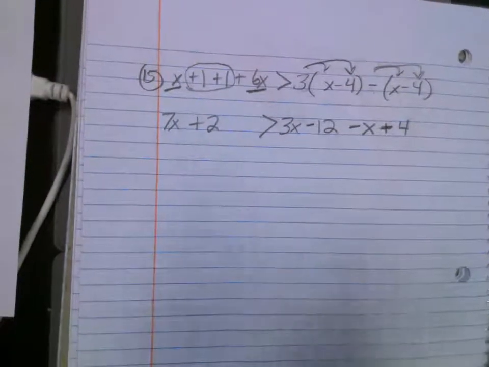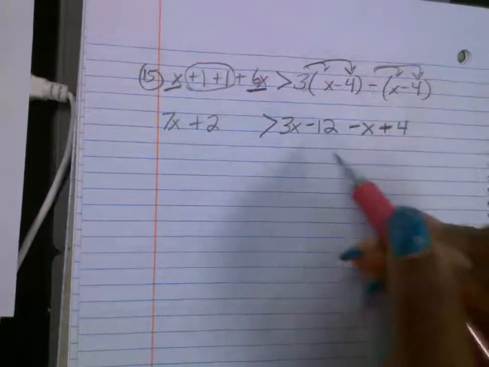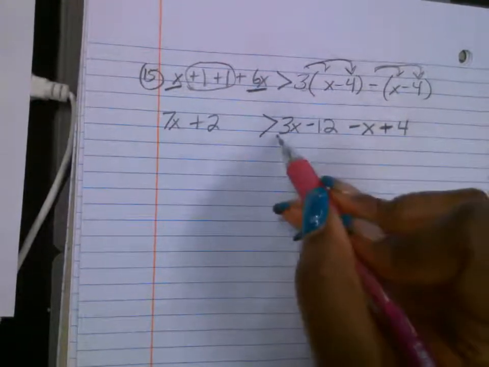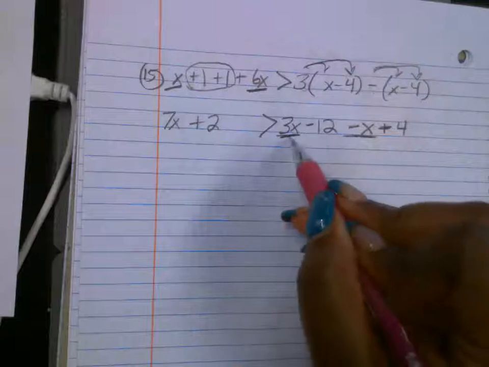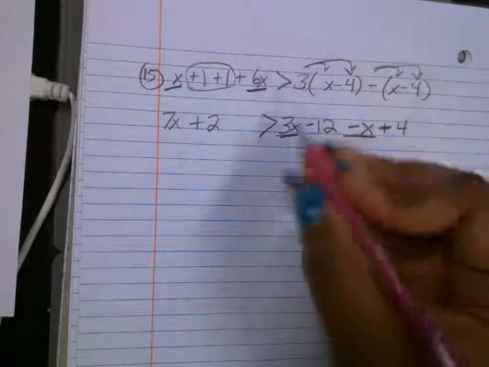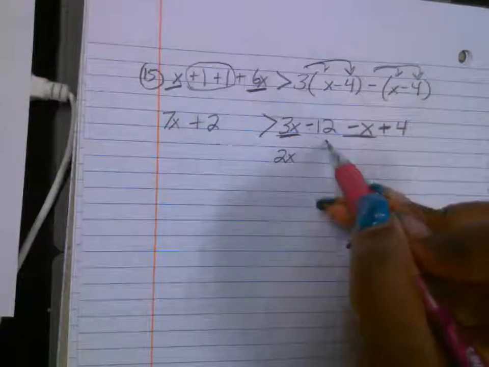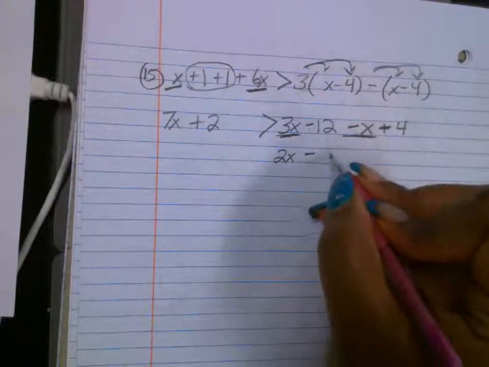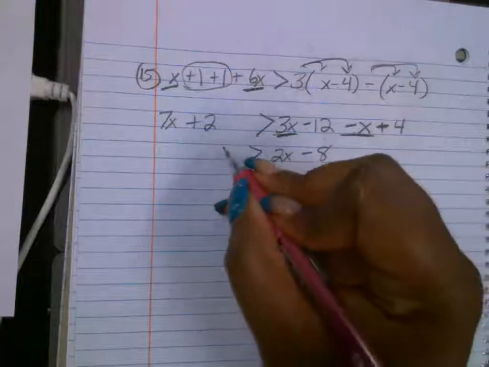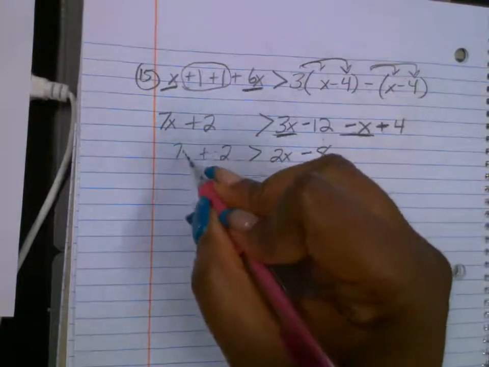Now we are going to combine like terms over here. Before we start moving stuff, we got to combine. We can combine these two together. 3x minus 1x, which is 2x. Then negative 12 plus 4 is negative 8. Bring everything else down. Okay?